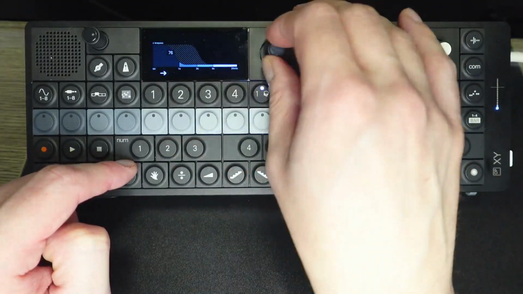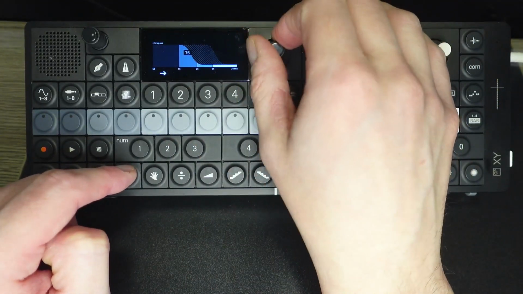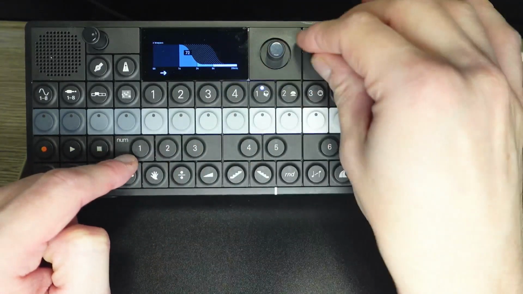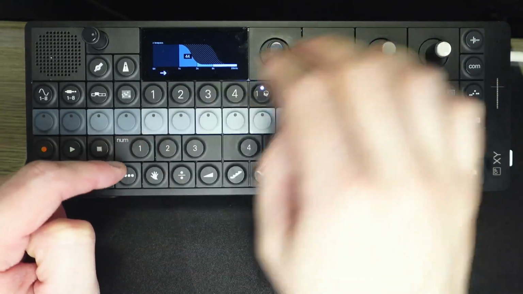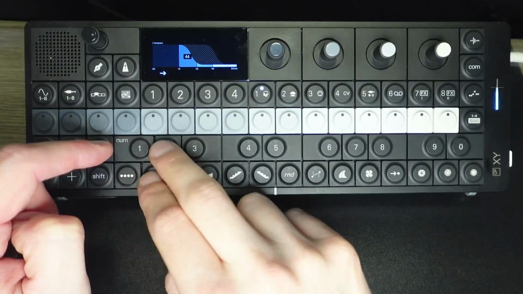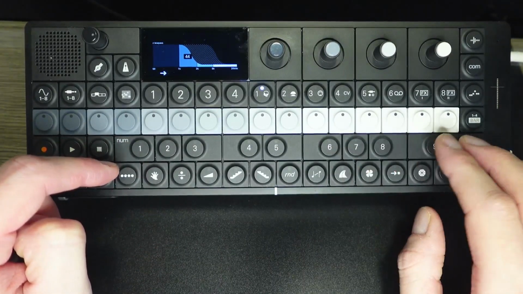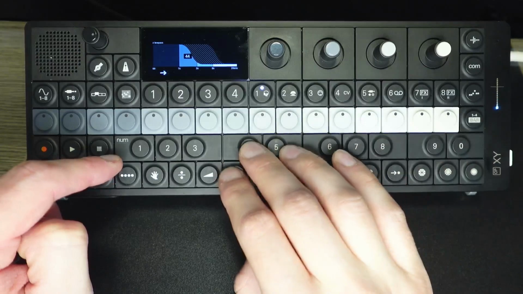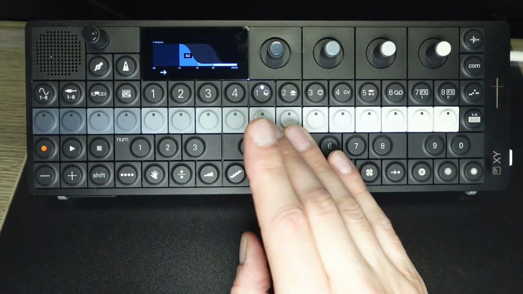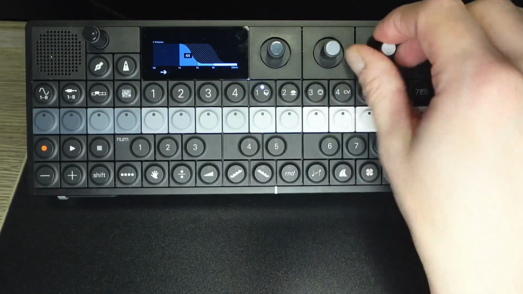I'm just going to increase the cutoff a little bit. Let's say that for some reason, that's exactly what we want for our kick and our snare. Well, we won't be able to hear our hi-hats. They'll be really muted. And this is where key tracking comes in handy quite a bit.